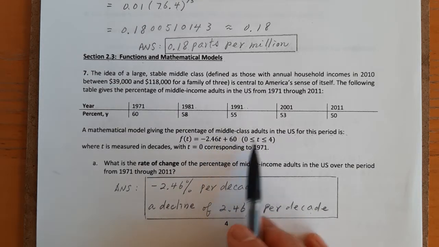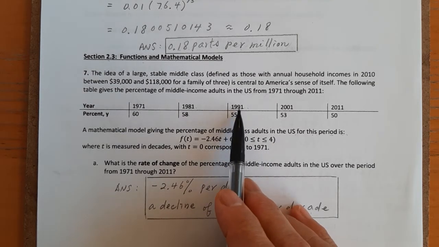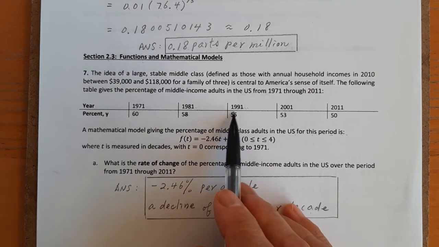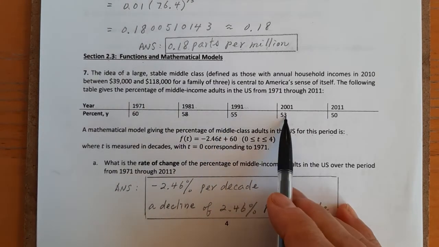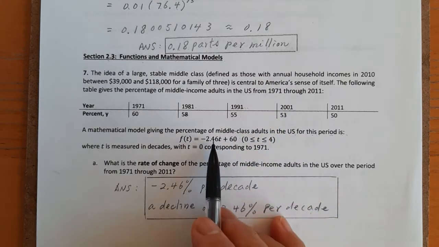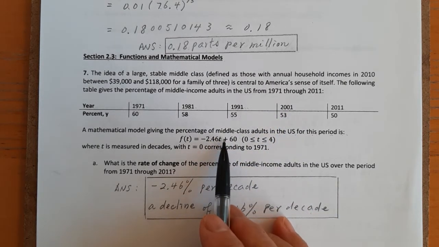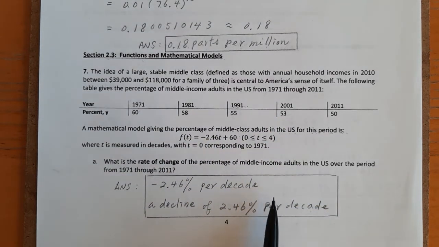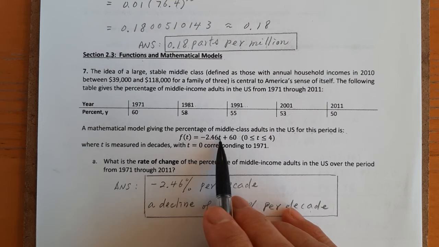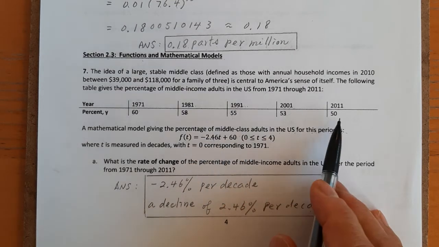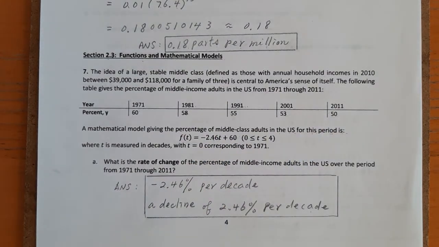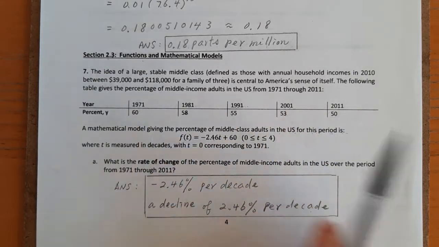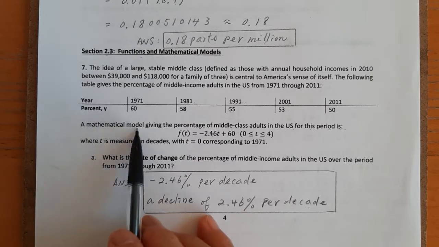T equals 2 is 1991. You plug in, times by 2, add 60, it is very close to 55. T equals 3 is 2001. So it's negative 2.46 times 3, add 60, and you get a number close to 53. And for t equals 4, you plug it in, add 60, and you get a number very close to 50. So this represents those approximately.